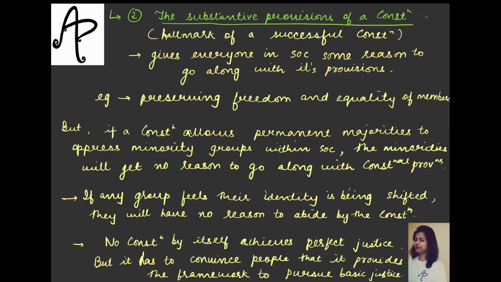Why would they be interested? If any group feels that their identity is being shifted, for example, the minority group, if they feel that they are not being considered, that they are being isolated, they are not given that importance, and their identity is not taken into account, they will have no reason to abide by the constitution. They will just ignore the provisions of the constitution. So we need to remember that the provisions of the constitution which take every member along are very important.